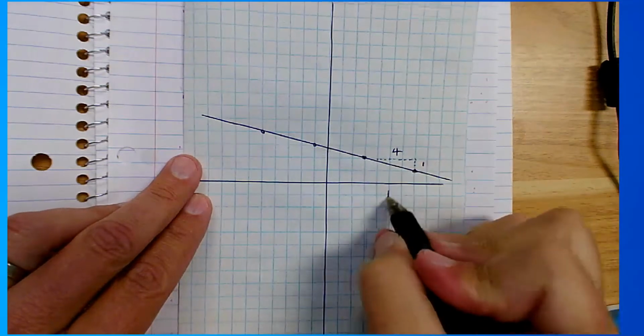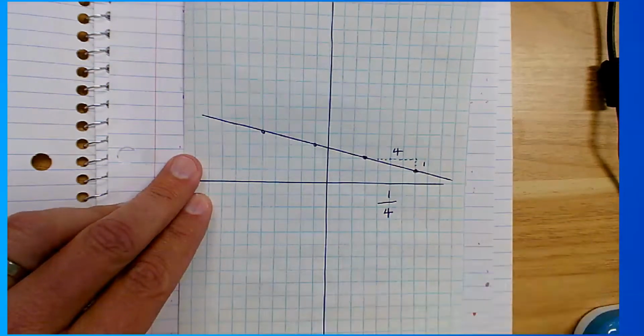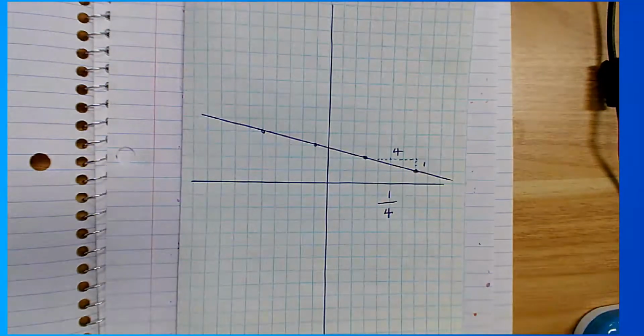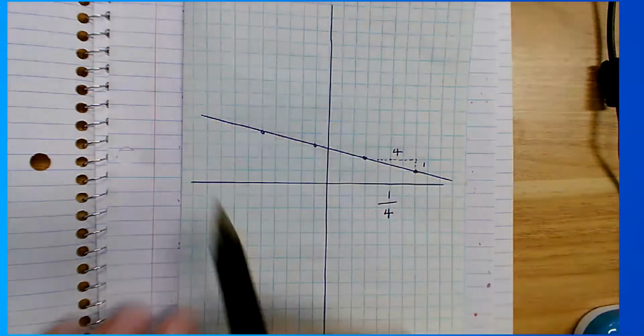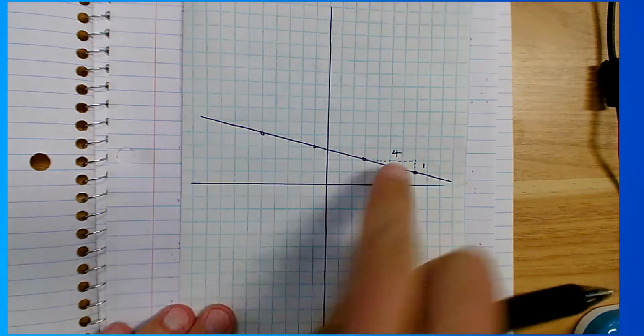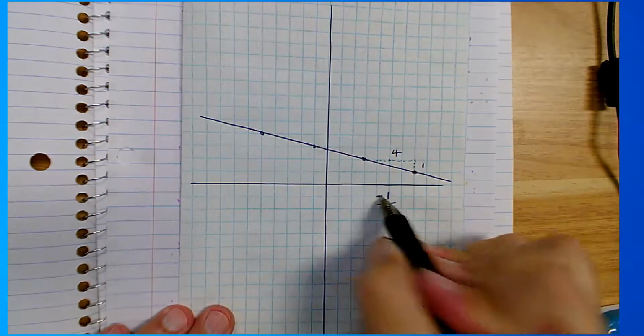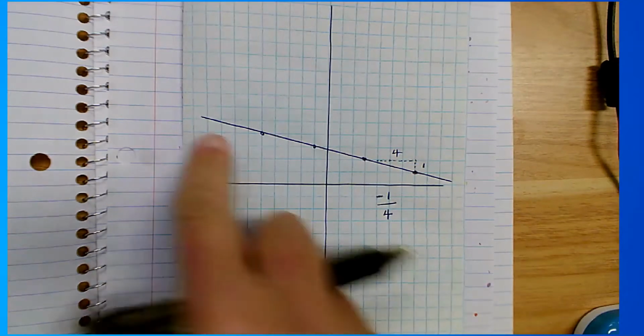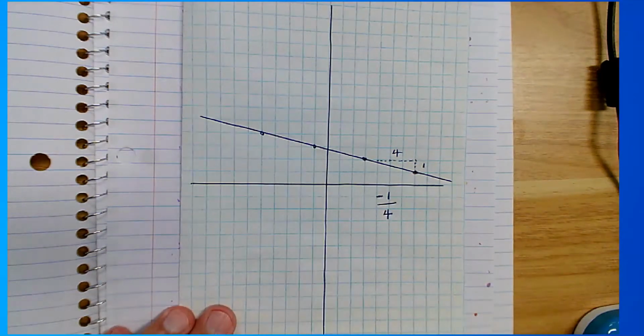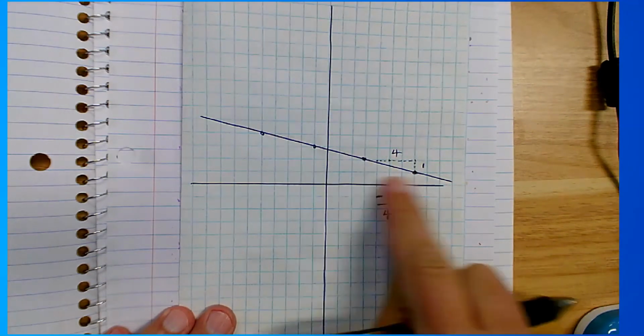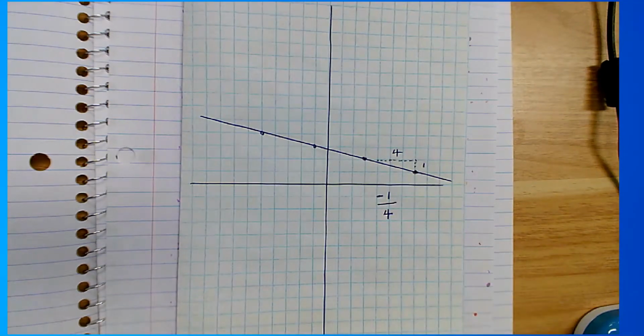Rise over run. But in this case, we can see that this is a negative line. If you go back into your notes, that's a negative line, so I have to add a negative to the numerator. The slope of this line is negative 1/4. It goes down 1 for every 4 squares it goes over. So let's put this into our notes. How to find slope.